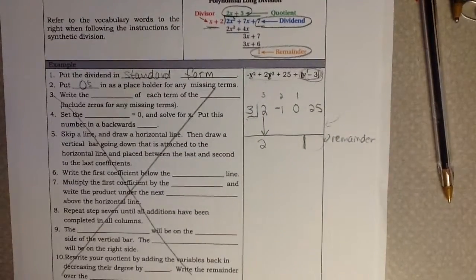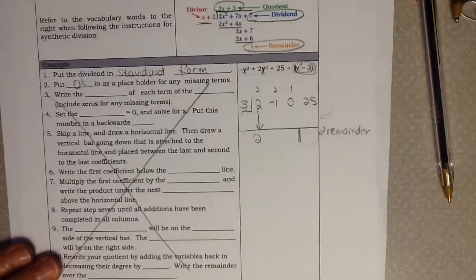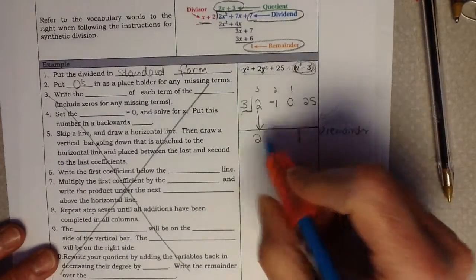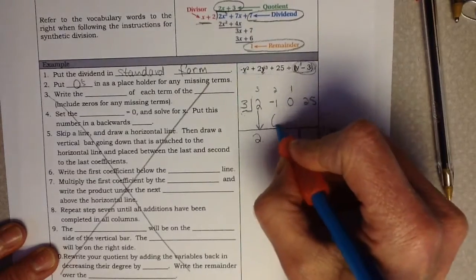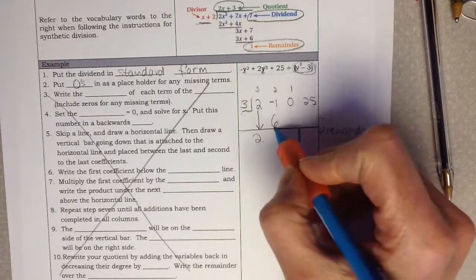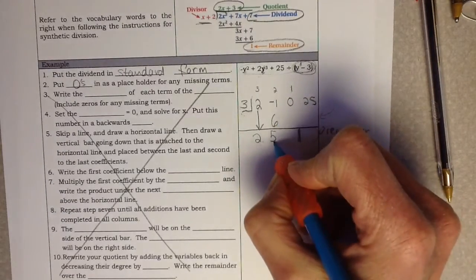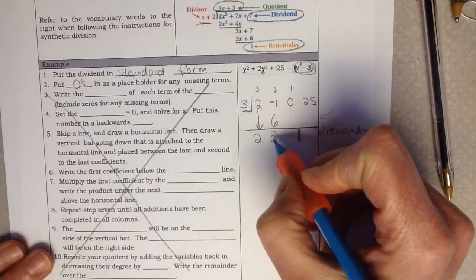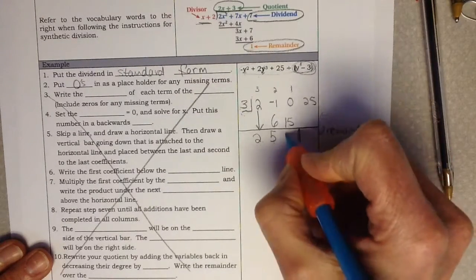After we have that set up, everything is just going to be multiplying and adding. If it's down here, we're going to multiply by this number here. So 2 times 3 is going to give us 6. That goes right here. After we have the 6 above the line, we're going to add, and that's 5. Once we come down here, we multiply again. So 5 times 3 is 15, and then we're going to add.